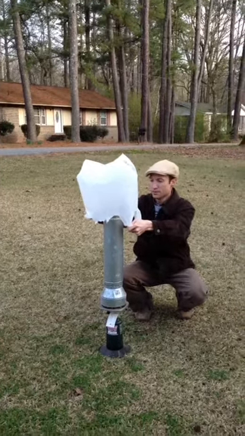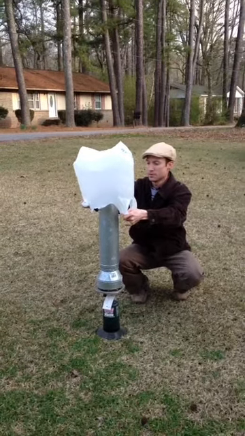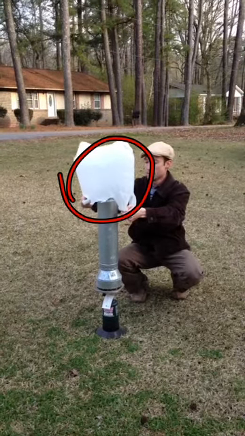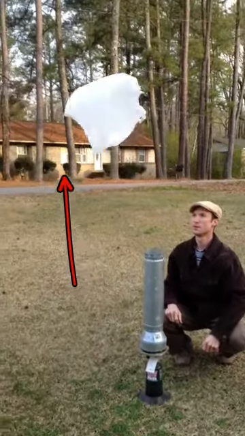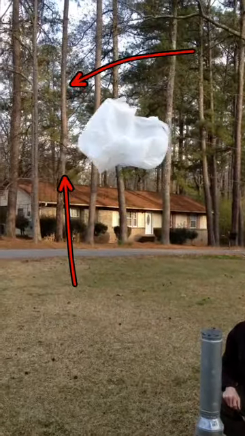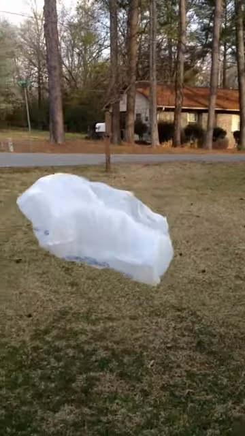So I'm going to try it again here. You're going to notice it fills up with hot air. So make it go up, and the wind is blowing this way, so it's going to go over. Flips over and spills out the hot air.